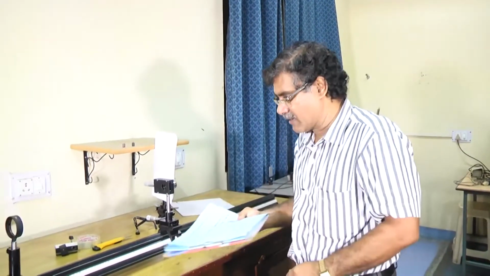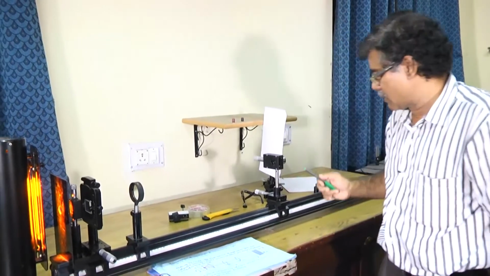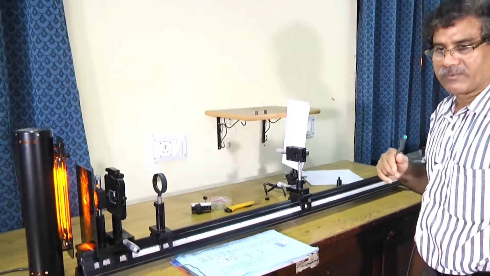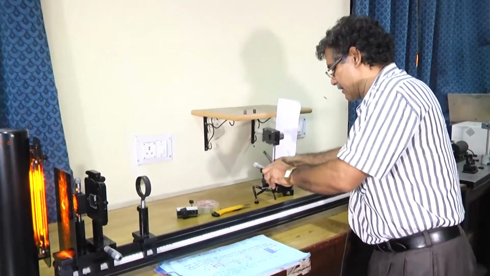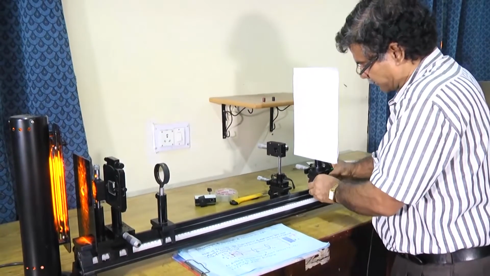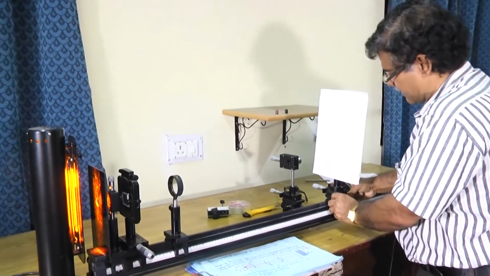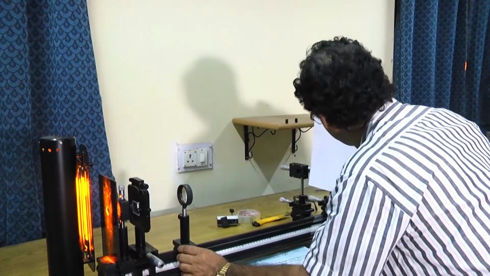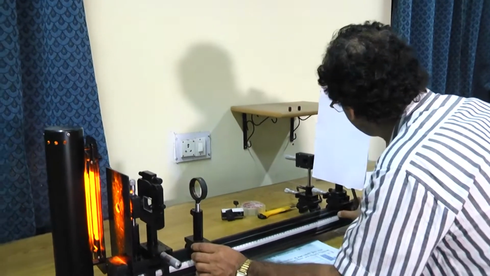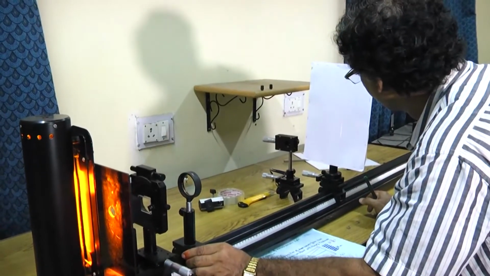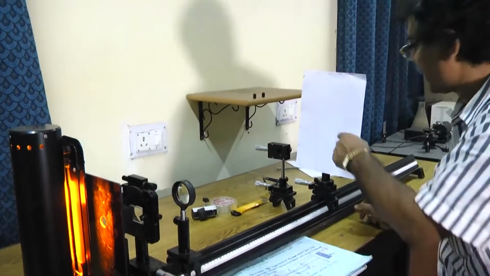It is difficult to show through the micrometer, so that's why I showed you from here. Again I will show you on the screen. Yes, so these are the two images for the second position.